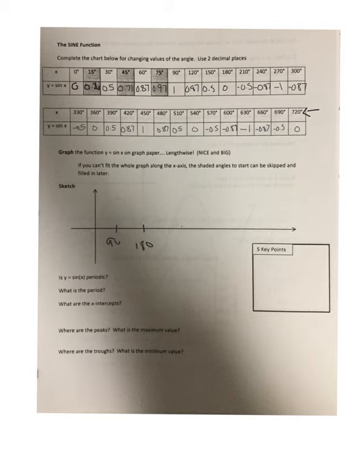180, 270, 360, and so on. So pause that video actually before you start. This will be 1, and then down here will be a -1. So pause that video. When you hit play, I will have the graph drawn in for you.